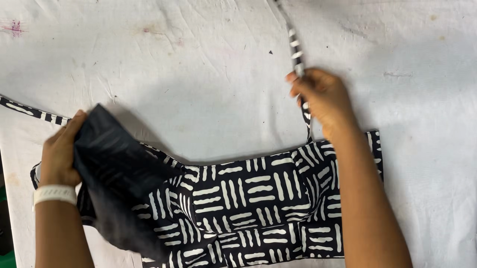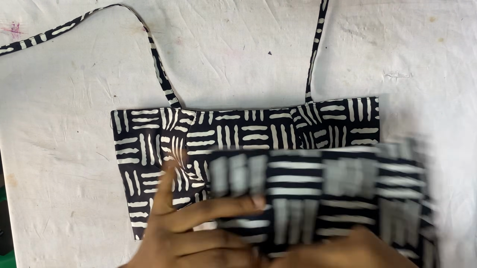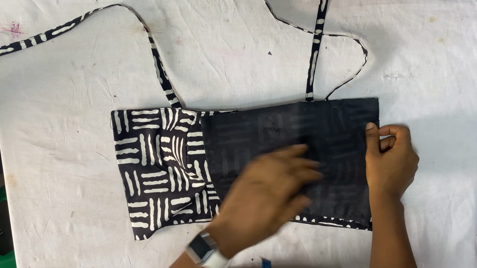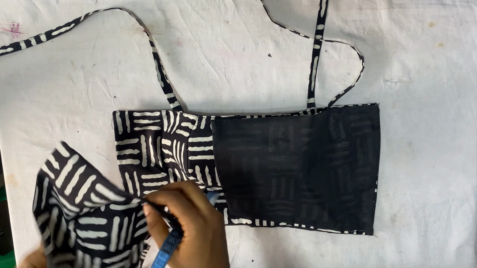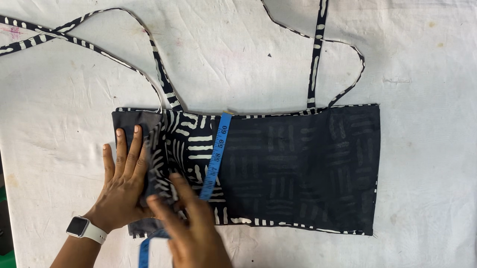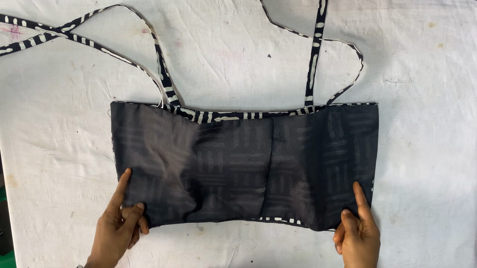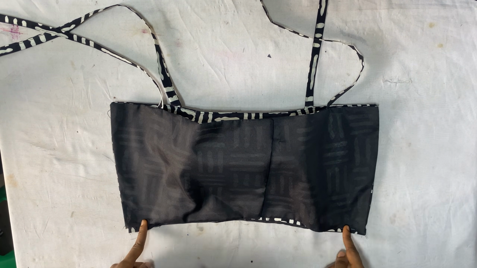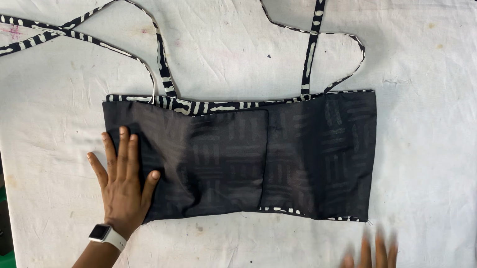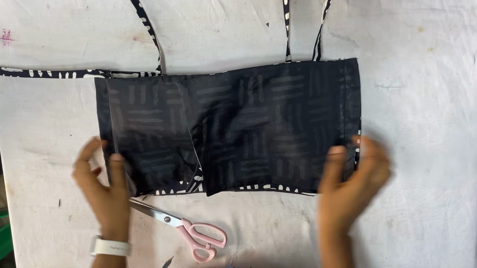So I'm going to place them right sides facing each other. And at this point, you can decide to reconfirm your measurements before closing up the sides. But for mine, I'm still going to maintain my 1.5 inches seam allowance and close up the sides. So when I'm done doing all of that, I will show you guys. So after closing up, this is what it looks like.